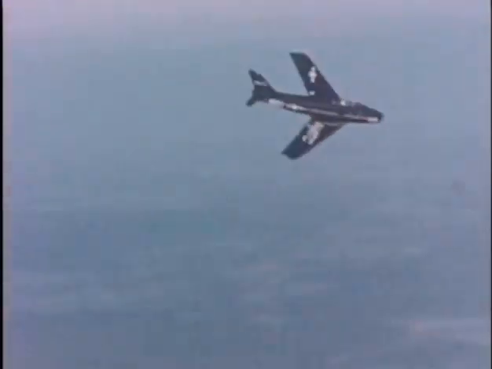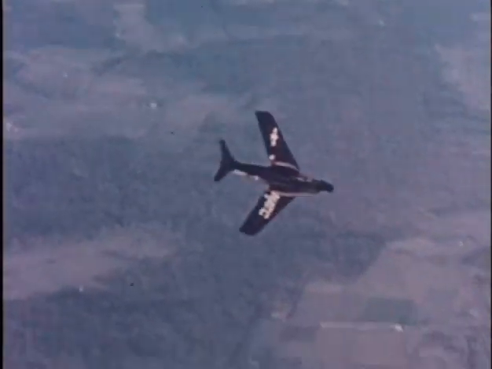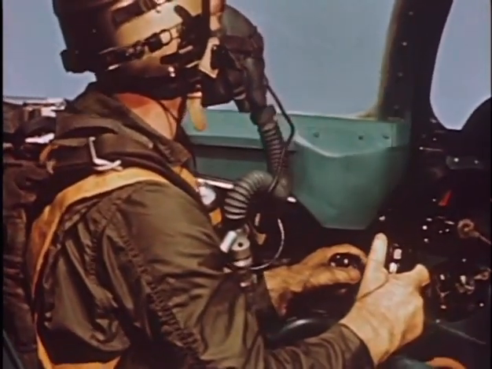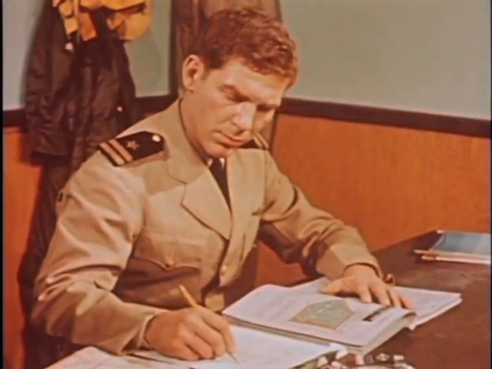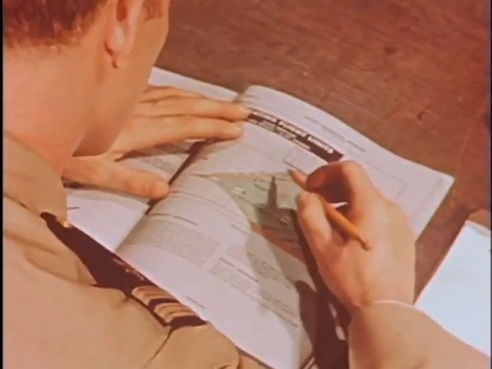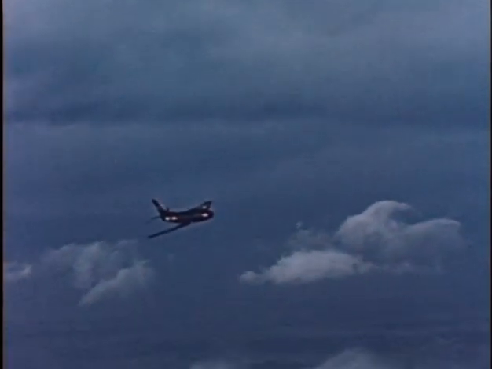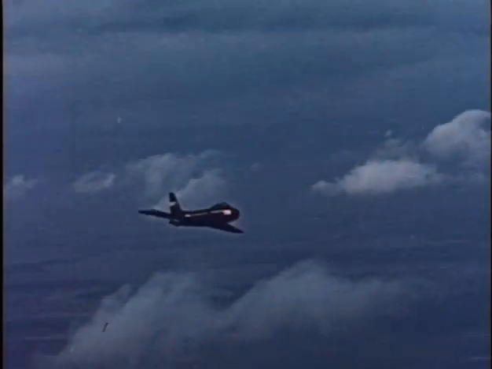So that's it, the basic capabilities of your FJ2 Fury. Now, it's up to you. Work with your airplane and the flight handbook. Study, practice. Make yourself an integral part of the Fury's flying qualities. And you're on your way to the kind of precision work that spells combat readiness.